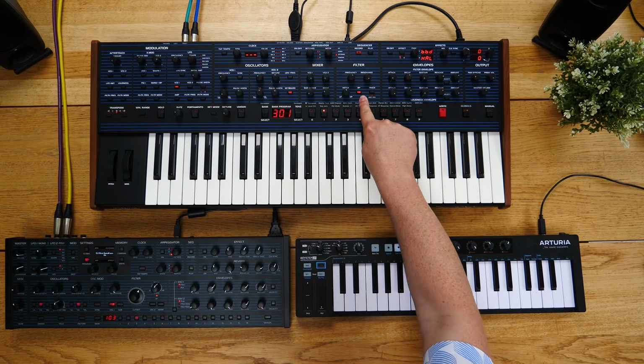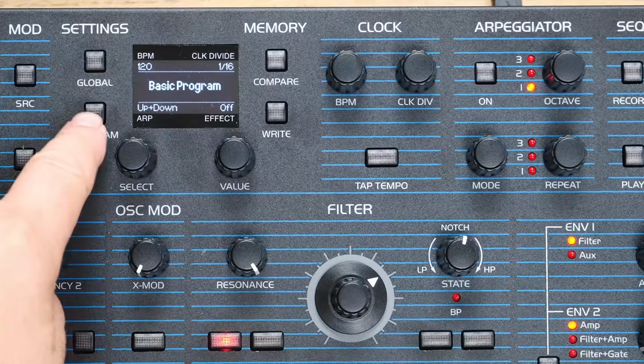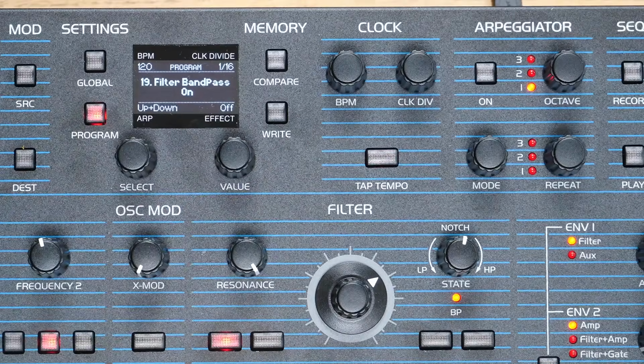I'm sure the bandpass is the same, but let's just check it for thoroughness. Put the bandpass on the OB6, just switch there. The bandpass is in the menu there. If we turn it off, bandpass light goes off, on, the light comes on. But let's have a listen.